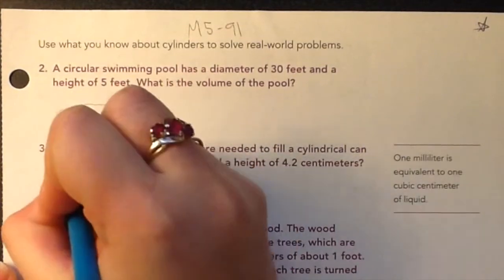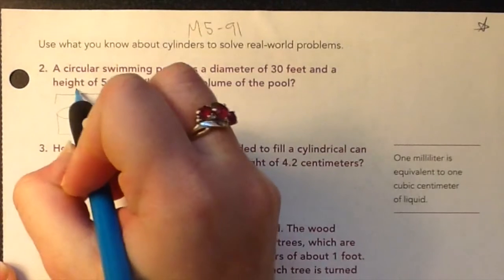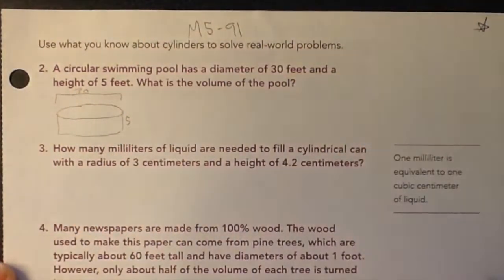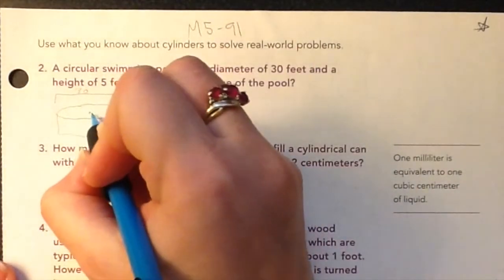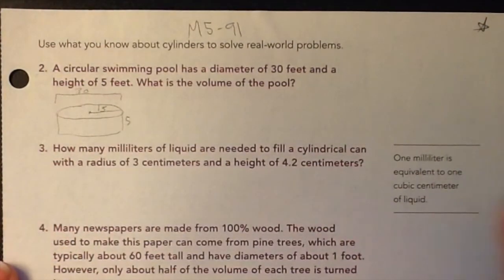So here's our swimming pool. Now it says that there's a diameter of 30, the height of 5. So don't just go start plugging those numbers into the formula because we have the wrong numbers. We don't want 30, we don't want diameter, we want radius. So if the diameter is 30, the radius is 15. Now we can use these numbers.